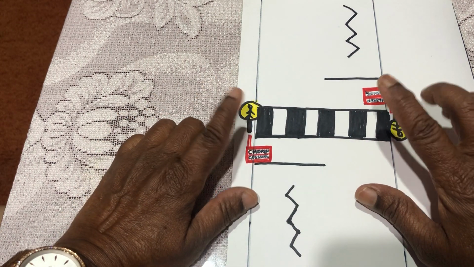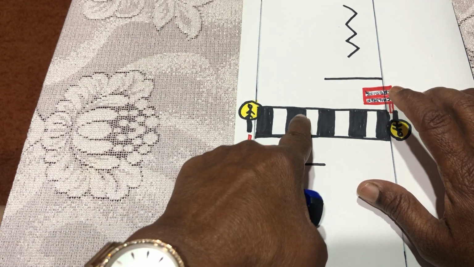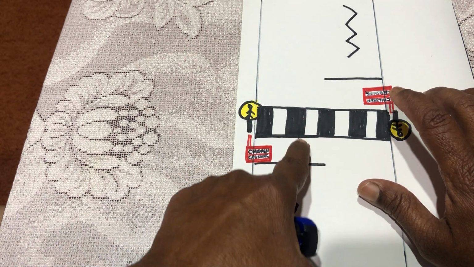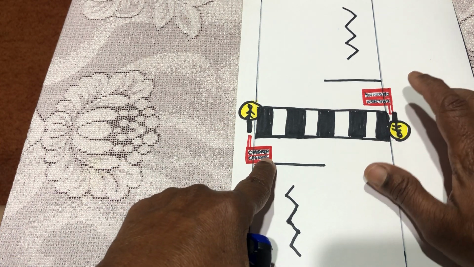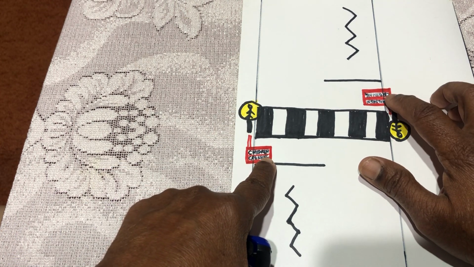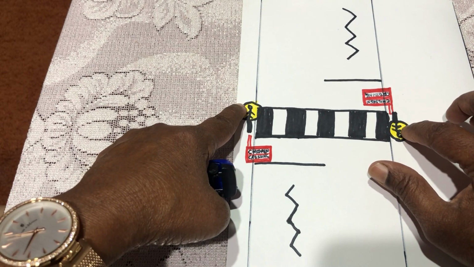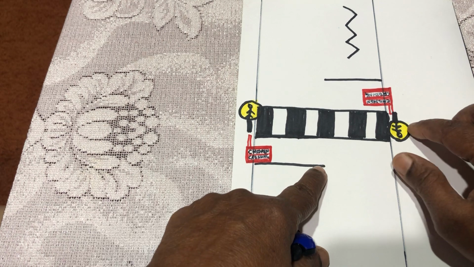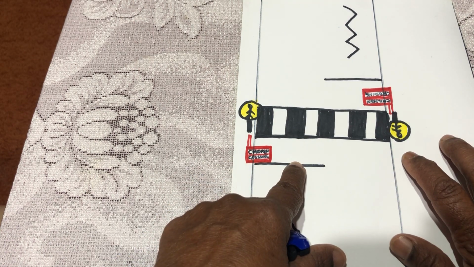So that means that's a pedestrian crossing. At the pedestrian crossing, there are children crossing flags posted, and the pedestrian crossing signs are also posted. And sometimes there is an unbroken line away from the pedestrian crossing.